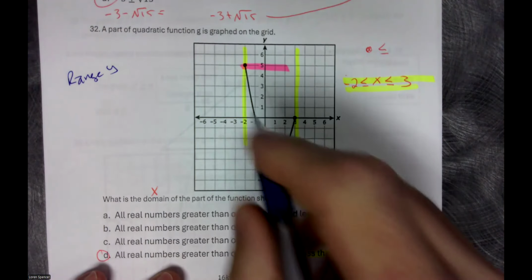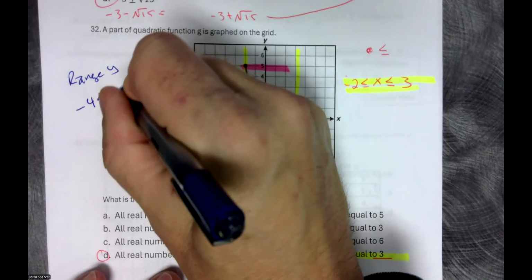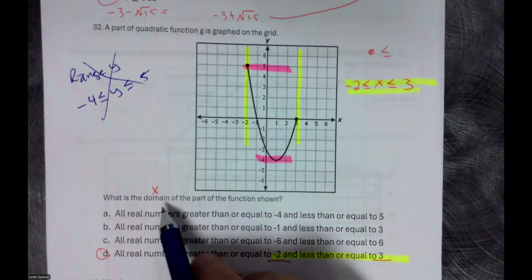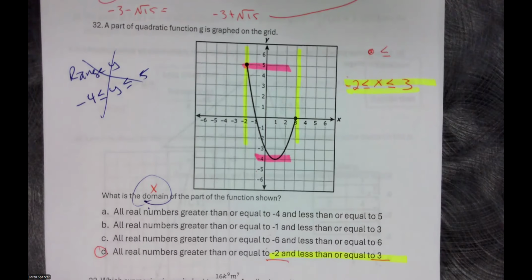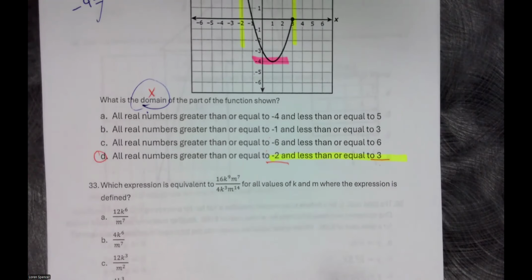Okay, ranges are y. In this case, it would be -4 less than or equal to y less than or equal to 5. But they didn't ask for that. They were looking for domain. So the answer choice to 32 is D. That's another question you got to get right.